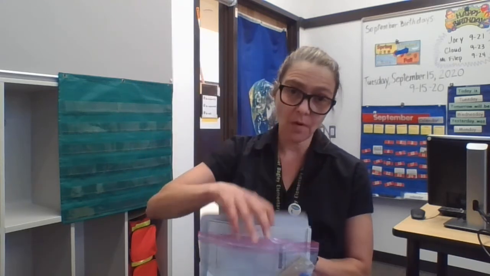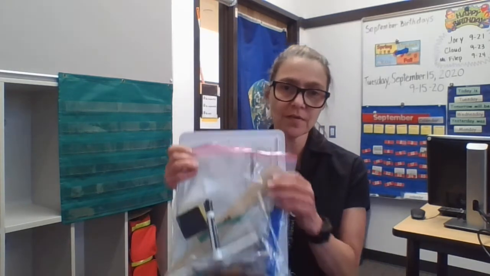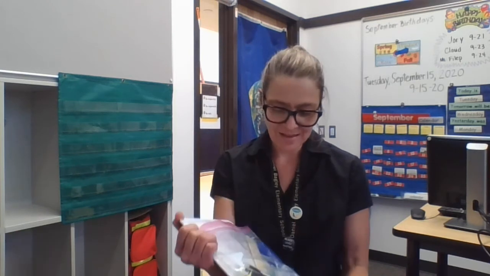And then I want you to find your eraser, looks like this, and put it in there, and your whiteboard marker, and you're going to put that in there as well. So you have all of your math tools together in one place. Okay, and then I want you to dig in there and pull out the two strips of interlocking cubes I had put in there, because we're going to use those today.